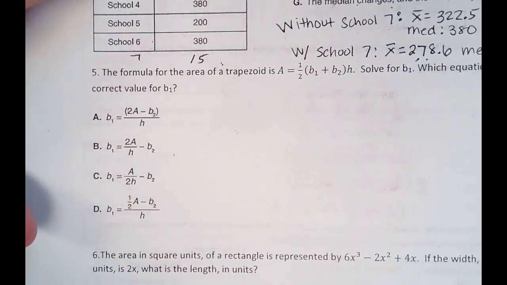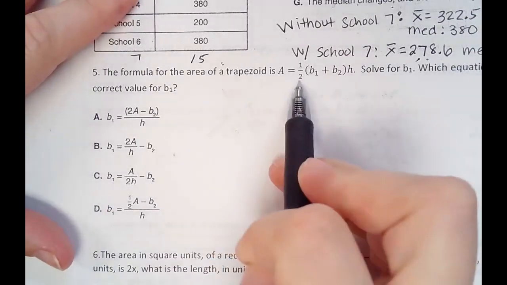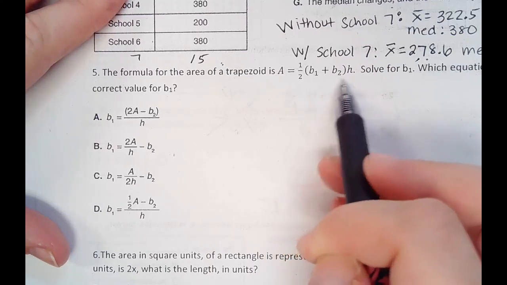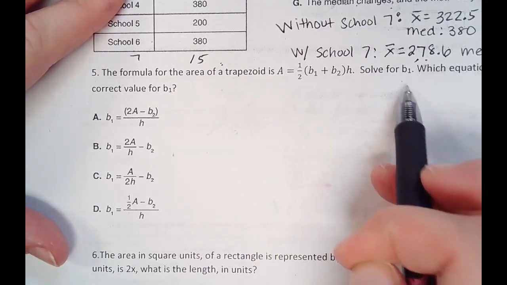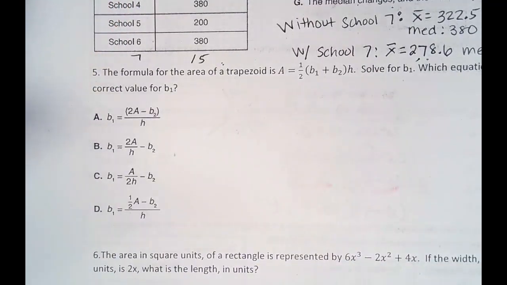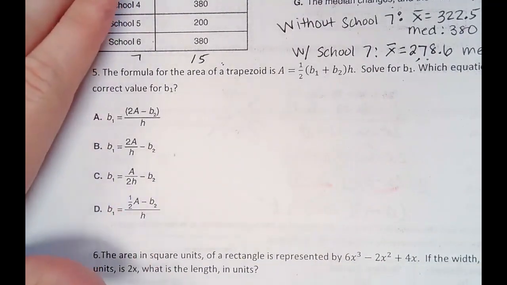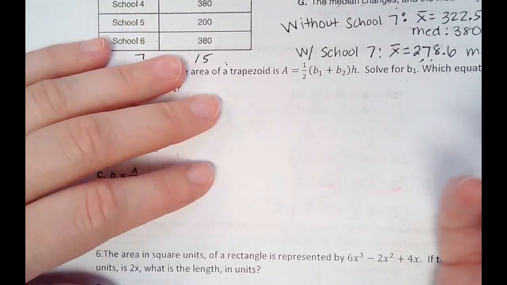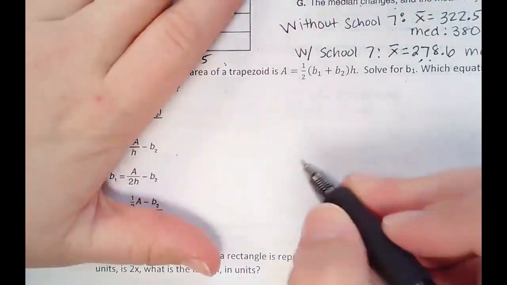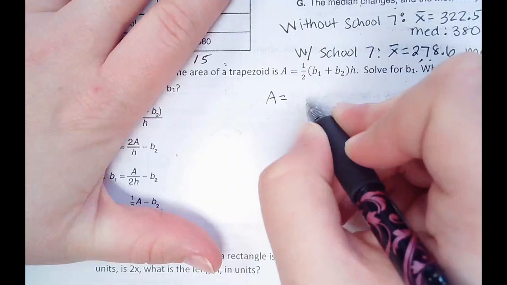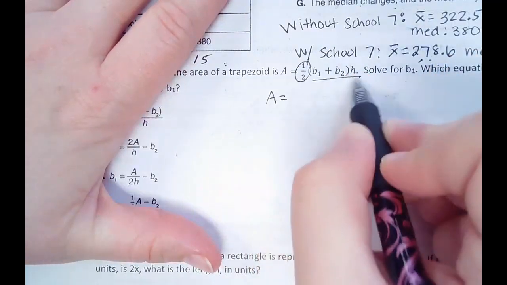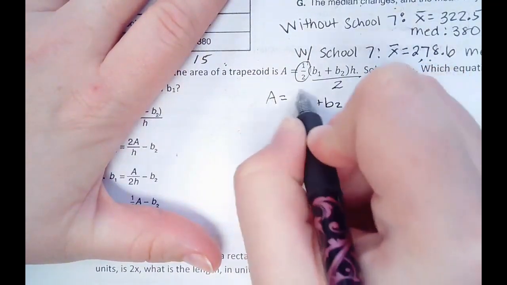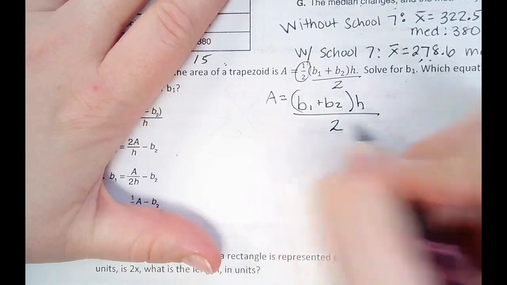Number 5, it says the formula for the area of a trapezoid is A equals 1/2 times (B1 plus B2), all that, times H. Solve for B1. Which equation is a correct value for B1? So this is a literal equation. Remember, if anything is multiplied by 1/2, that's the same thing as dividing it by 2. So my first step in this is I'm going to change this to A equals, I'm going to take this 1/2 and make the whole thing divided by 2 instead. So I have (B1 plus B2), all that, times H, divided by 2.